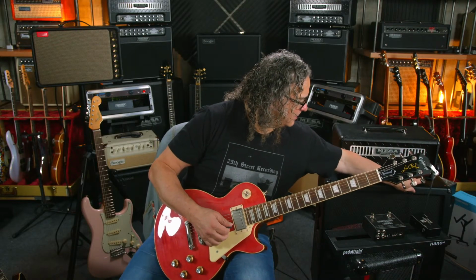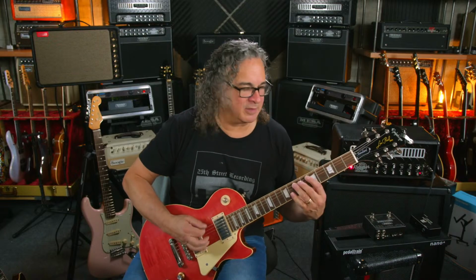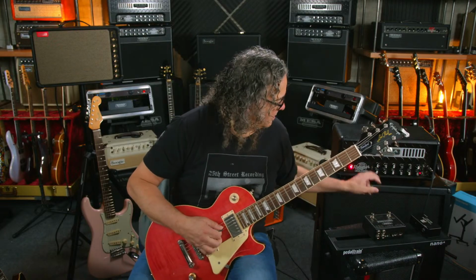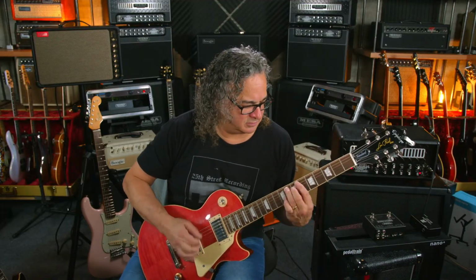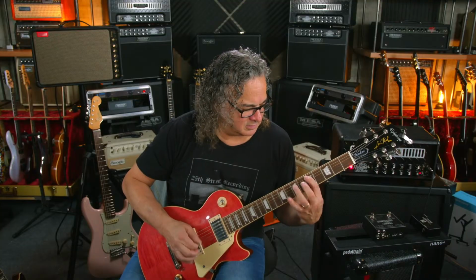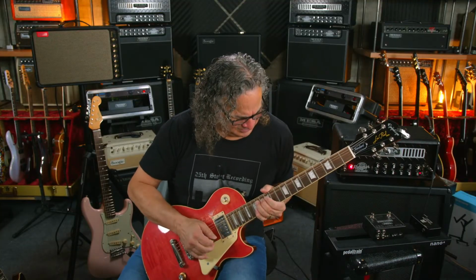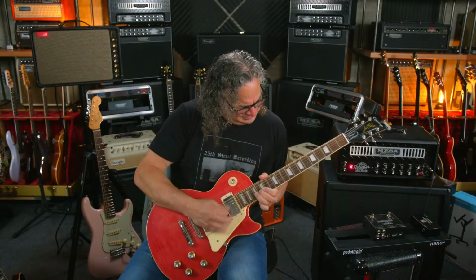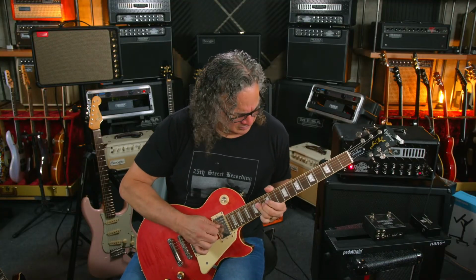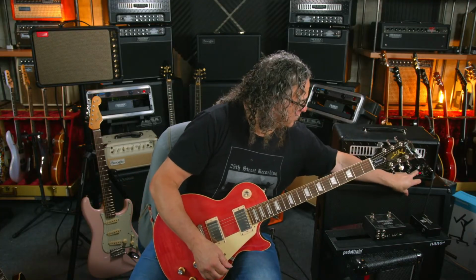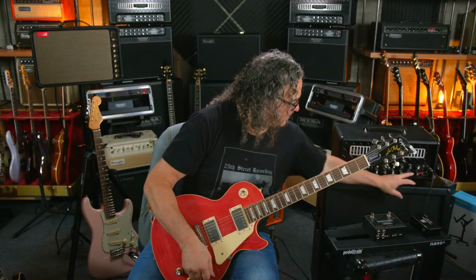So here is the preamp control, and this is how you're going to use your amp for your more metal sound. For right now, I'm not going to adjust any tone controls. All right, now let's go to the opposite extreme. I'm going to turn the preamp down and the master all the way up.